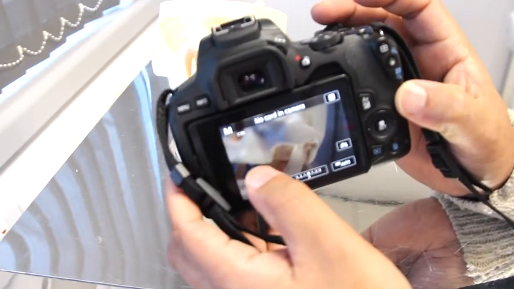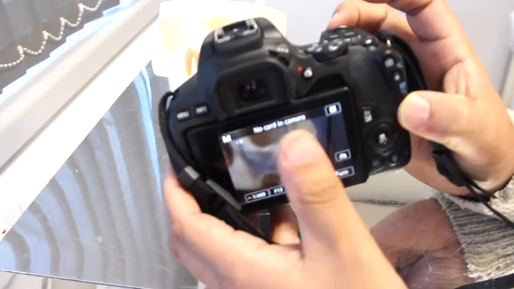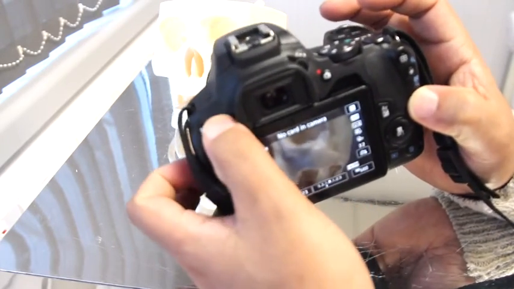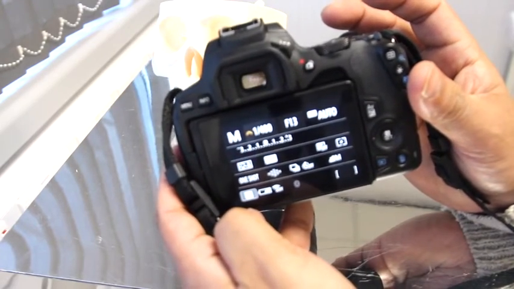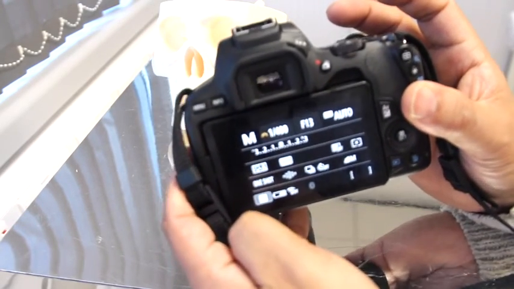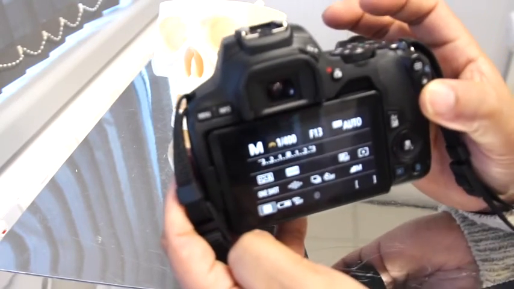So there's another way of changing your aperture, ISO and shutter via the LCD screen, and also using the main menu, which is this one here, to change your settings. So you've got two ways of doing it really. Well, you've got three ways if you do it touch screen as well, or using the dials up here.